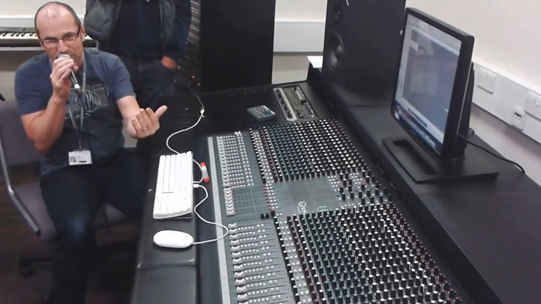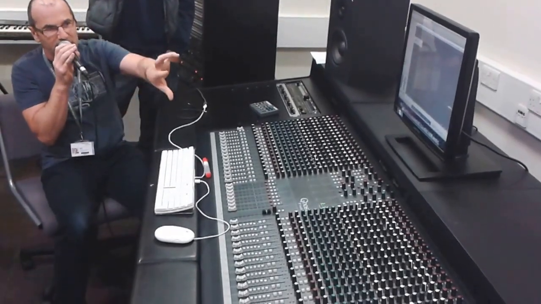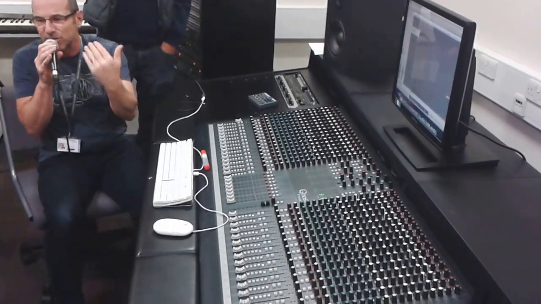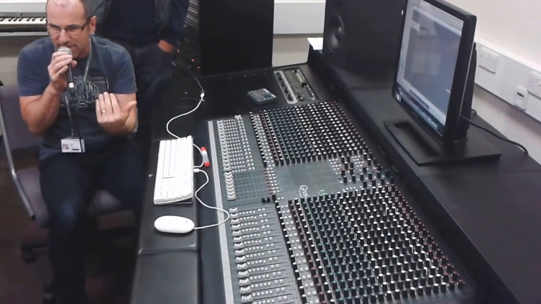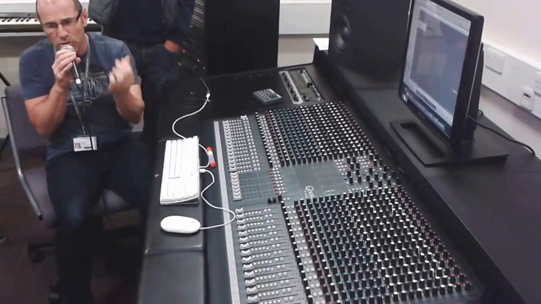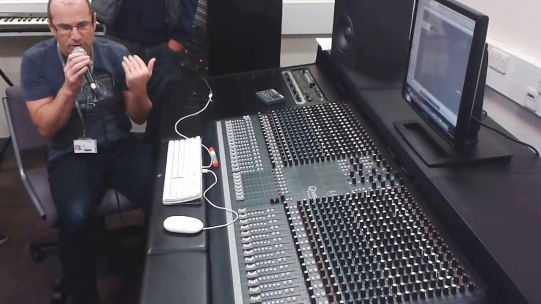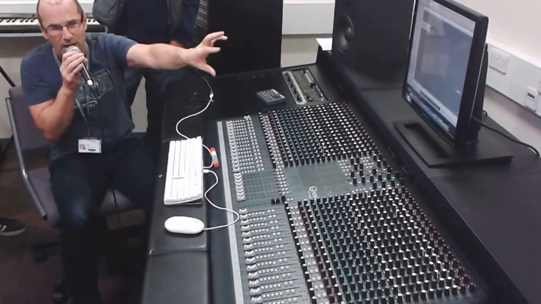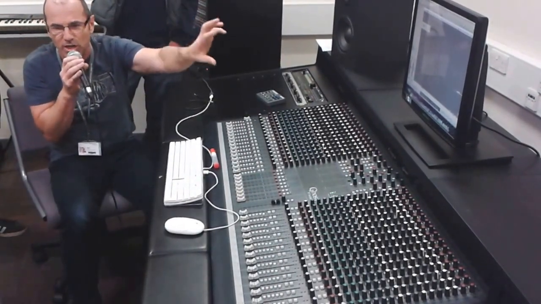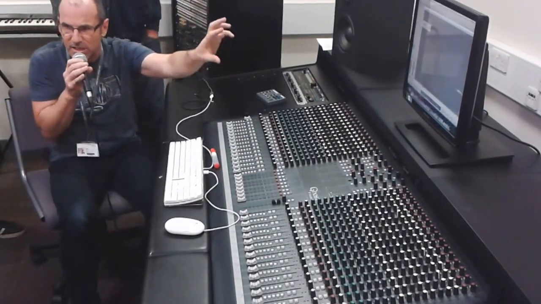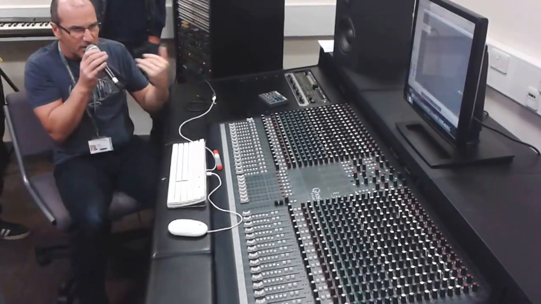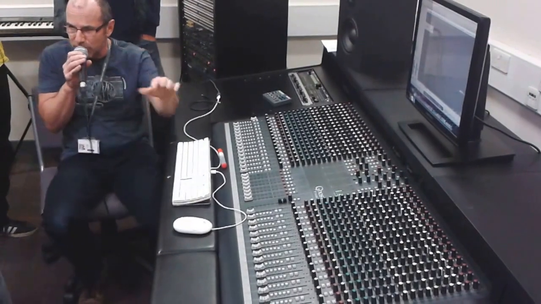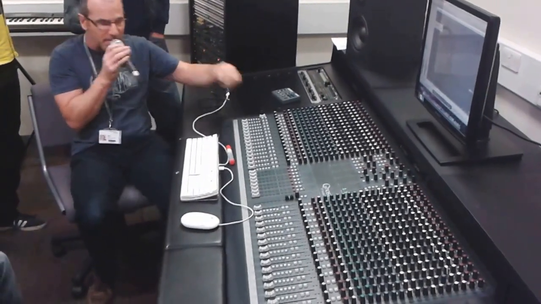Once we've got the signal coming into the desk and it's going to the monitors and it sounds good, we can now record that signal. To record the signal, you need to route the signal to a group bus so that it will go to the inputs in Logic. So if I'm going to route the signal to a group bus, I need to take it off the mix bus.